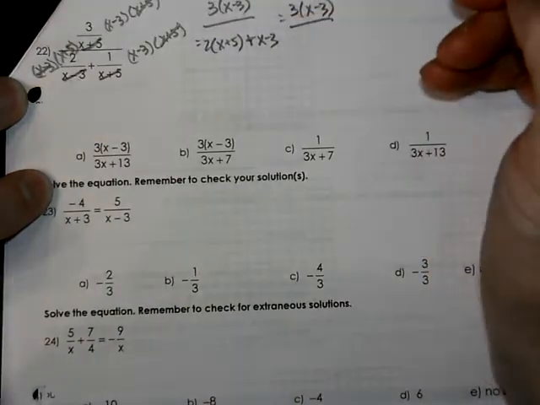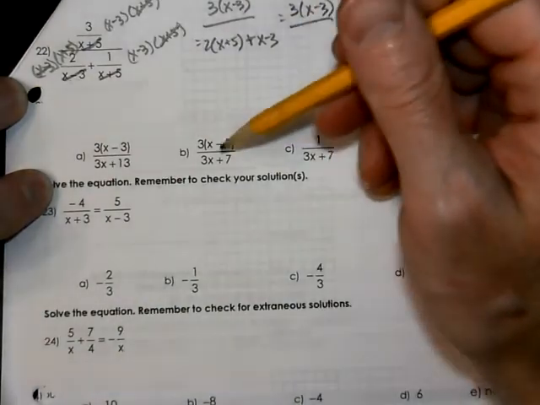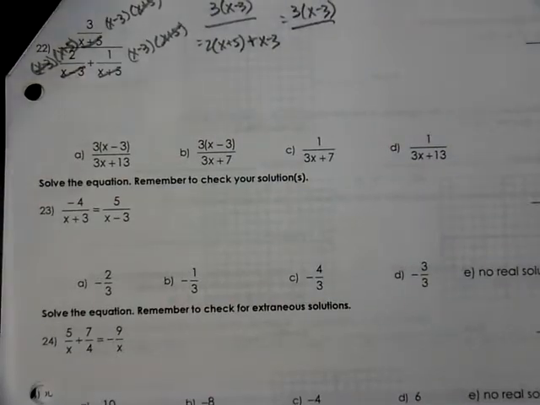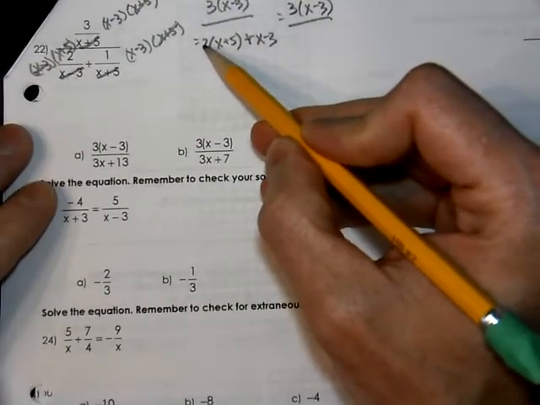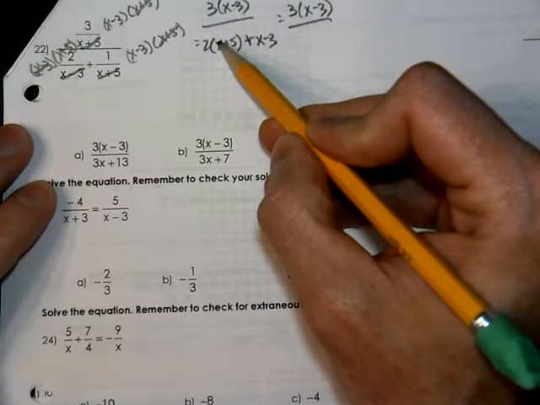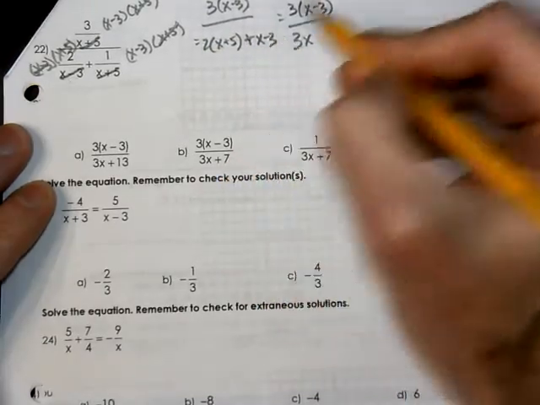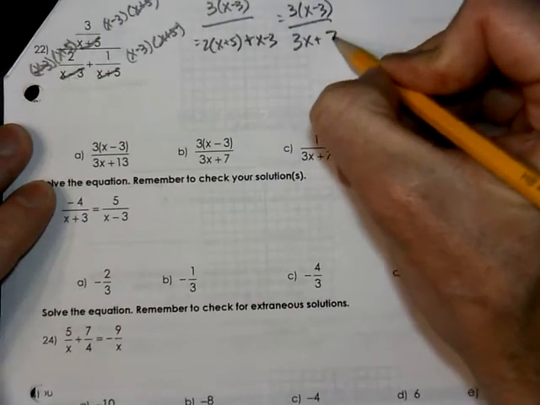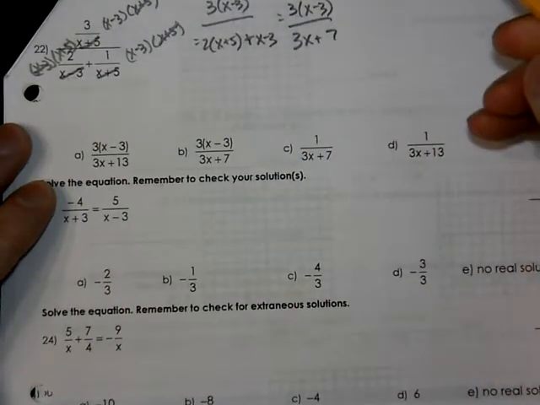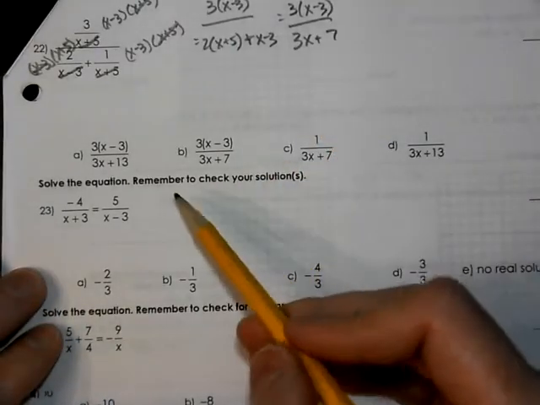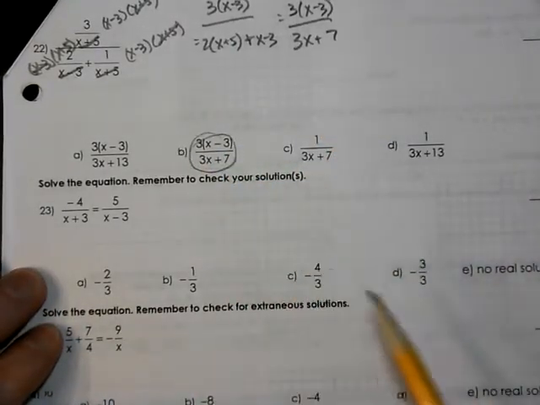Sometimes we can distribute that through. If you look at the answers, it looks like they didn't necessarily do that. So then we can distribute our 2x plus 1x is 3x. 10 minus 3 is 7. So our answer looks like it would match this one.